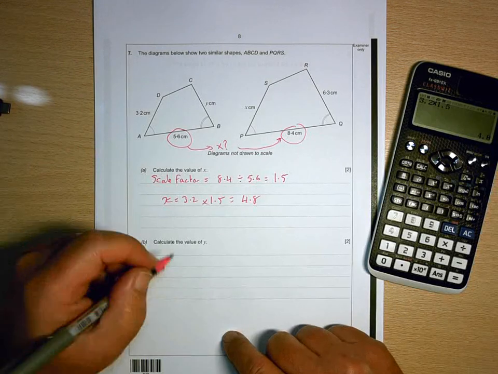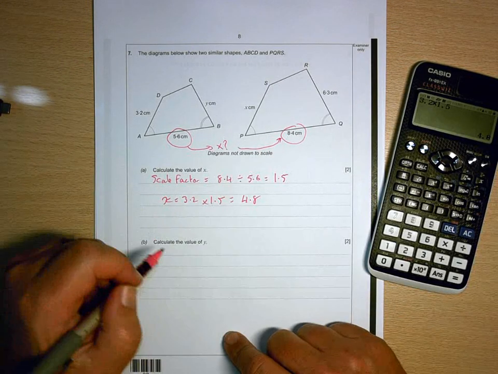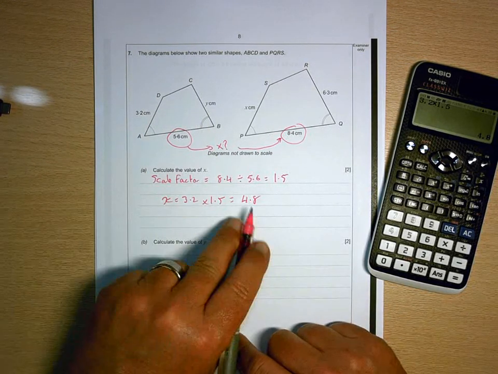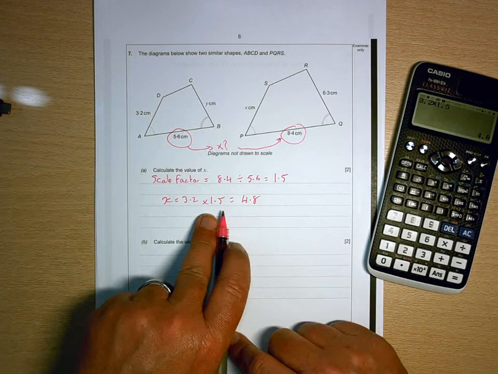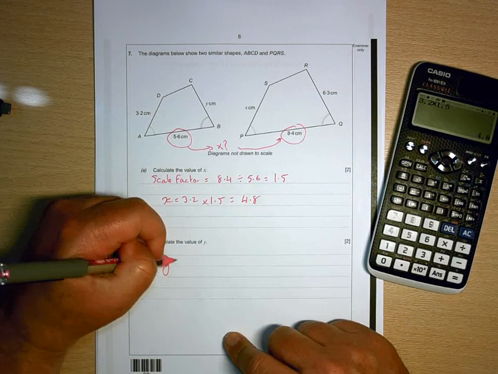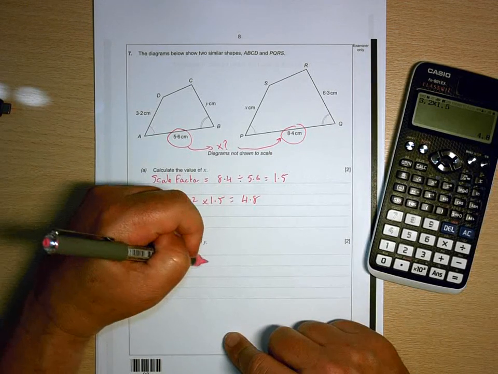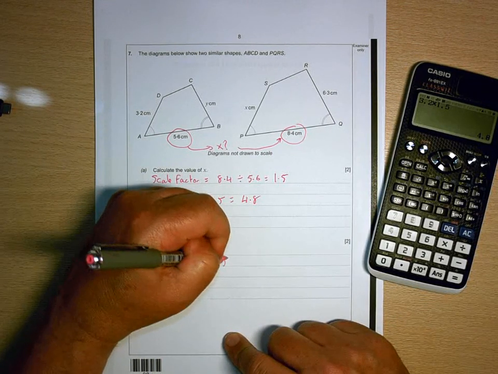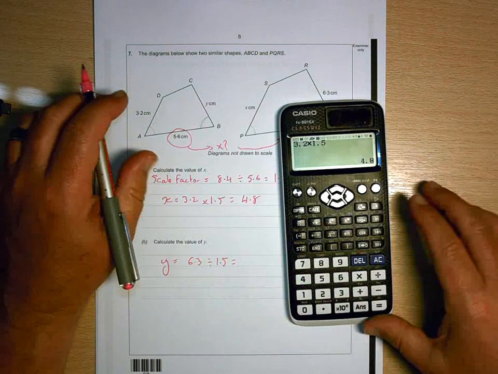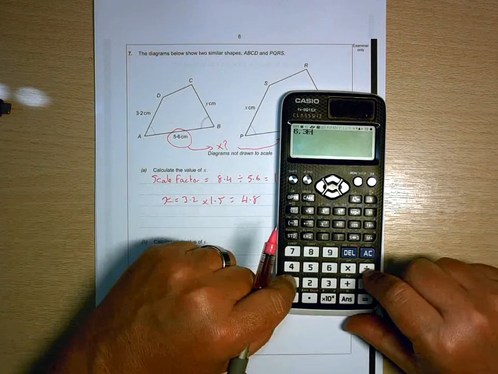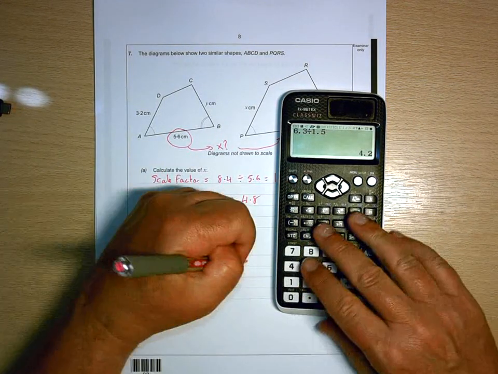Now when I'm shrinking to find the value of y, I've got to do the opposite of multiplying by the scale factor. So for y, it's going to be 6.3 divided by 1.5. So y is 4.2.